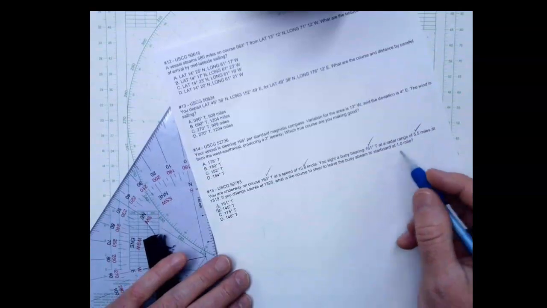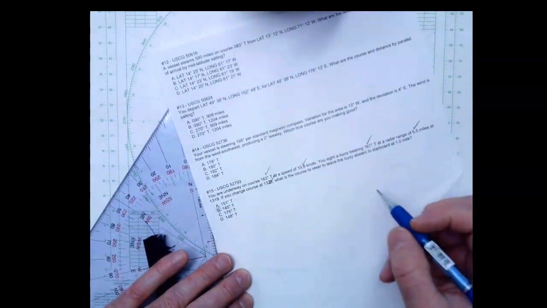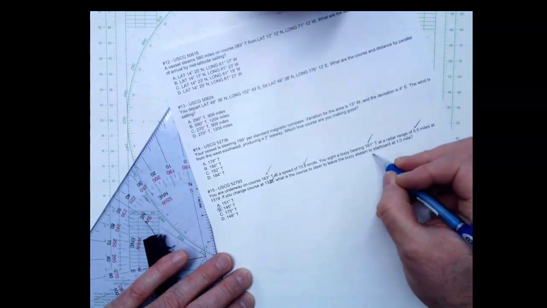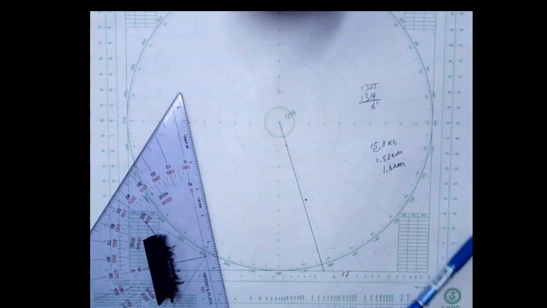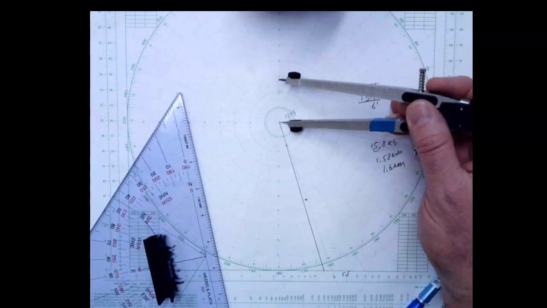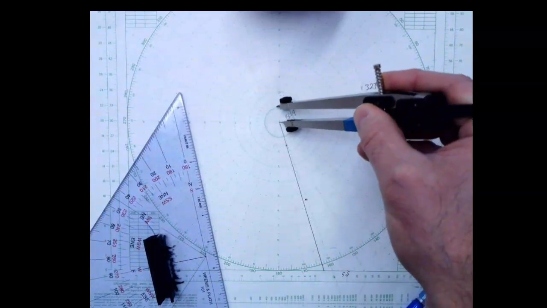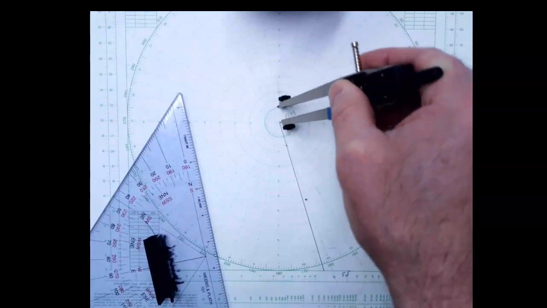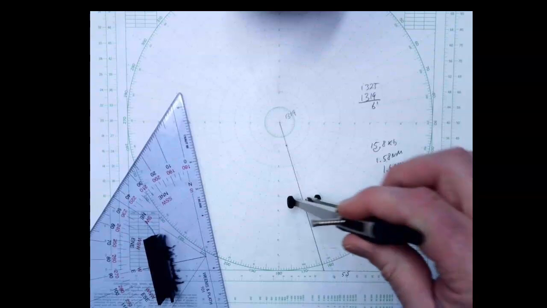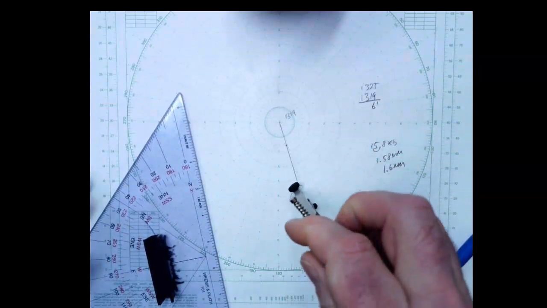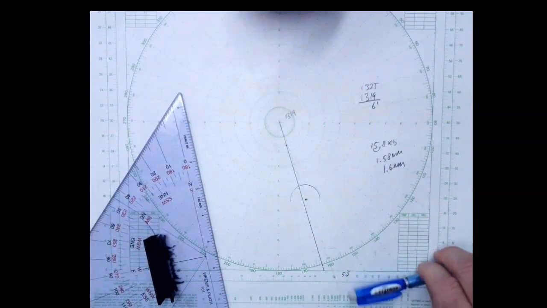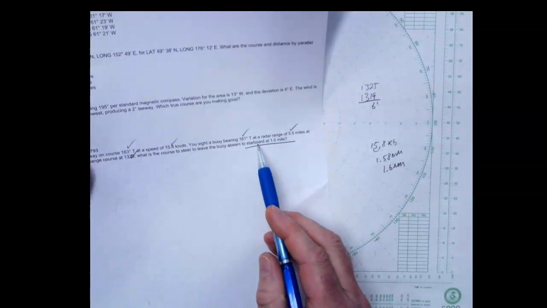So I'm going to make a course change to do what? That's 1325, I just plotted that. To leave the buoy 1 nautical mile to starboard. To do that, I'm going to take my dividers and set them to 1 nautical mile. This is 1 nautical mile on the scale that I've chosen. Let me make sure I've got that pretty good. Yep, looks good. Now I'll put that on the center and draw a 1 nautical mile ring. This is essentially my CPA, my closest point of approach. And it says leave it 1 nautical mile to starboard.